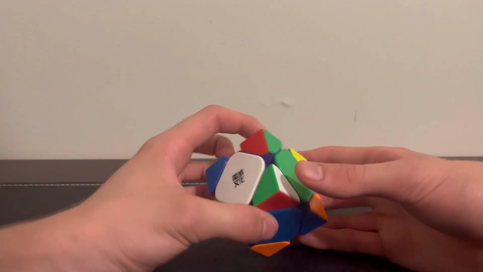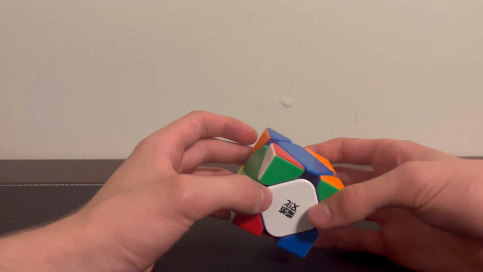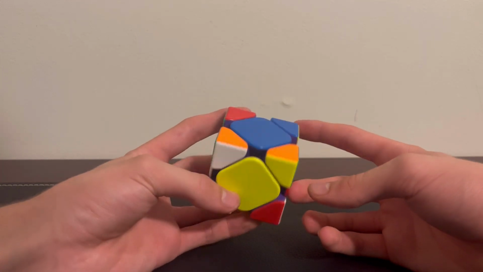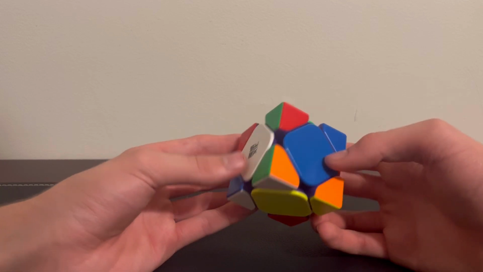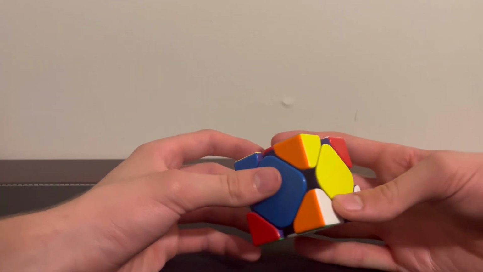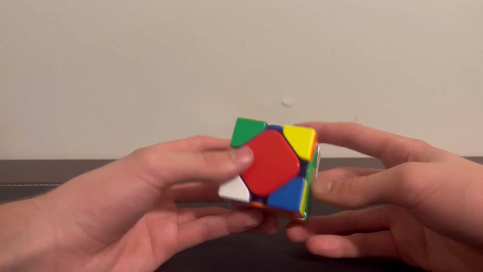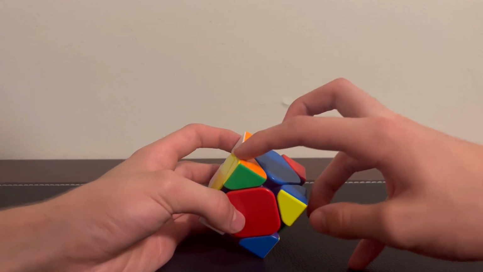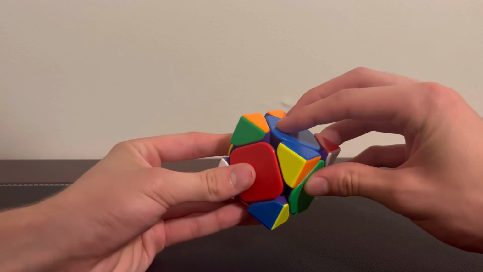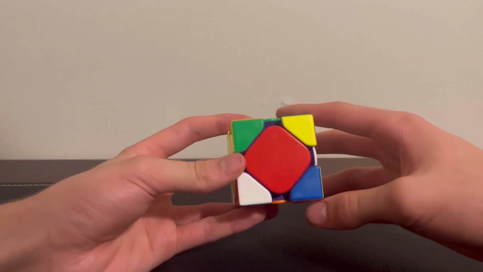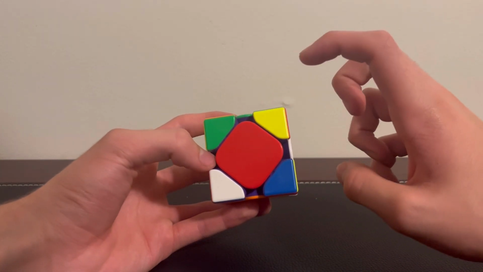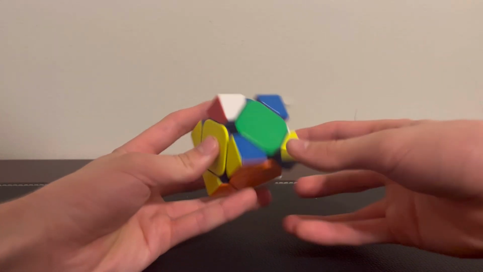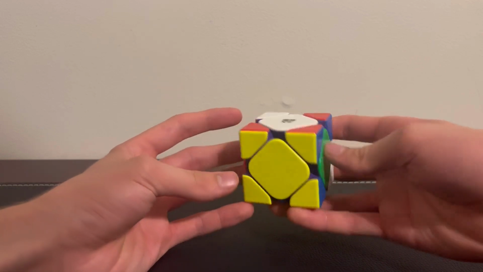So with that, we move on to Skewb. I am color neutral on Skewb, so I just look for whichever side has the most amount of pieces kind of attached to it, and which one would be the easiest to attach more pieces, I guess is what I should say. So I see that yellow, this piece is solved, and I can attach this piece in one move like this, and then I can attach this piece here.